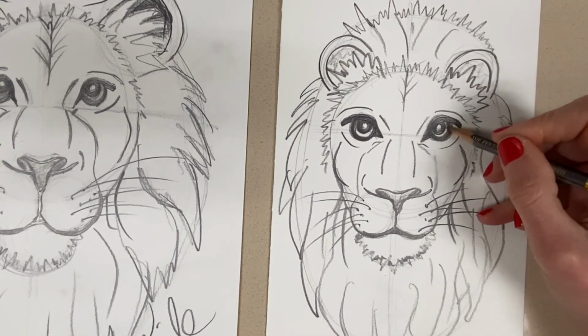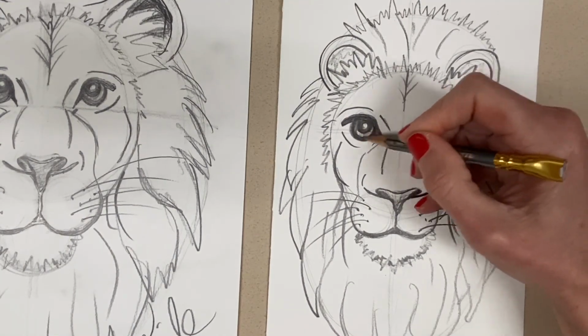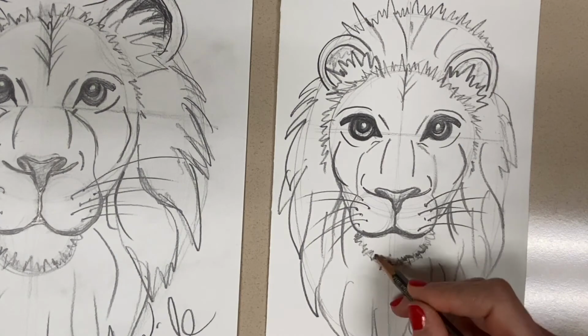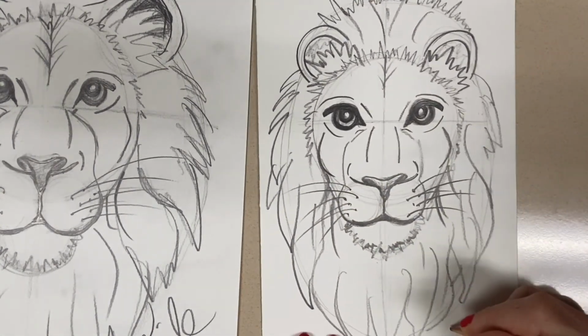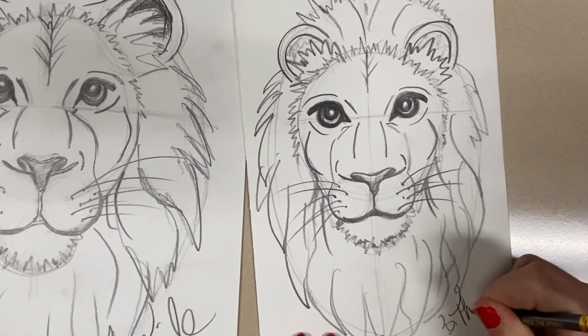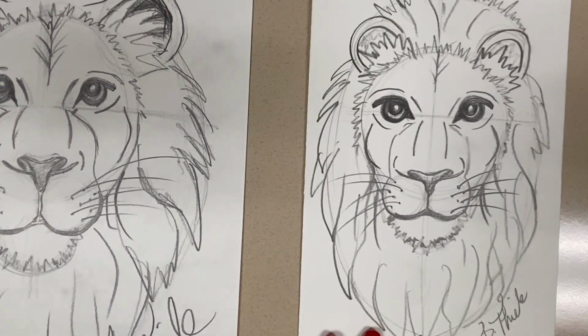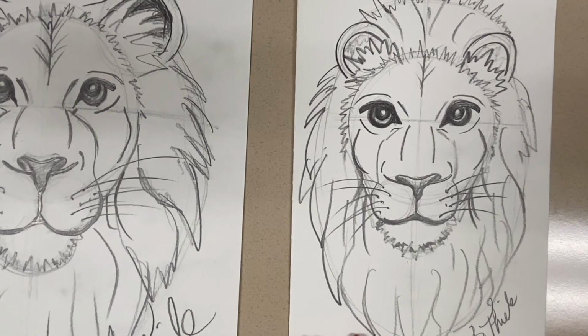Some shading if you want, maybe a little bit of shading around the eye, and there you have it. Sign your work, and hopefully you feel proud of what you have to show for yourself.